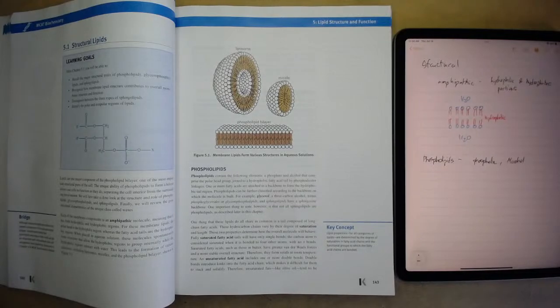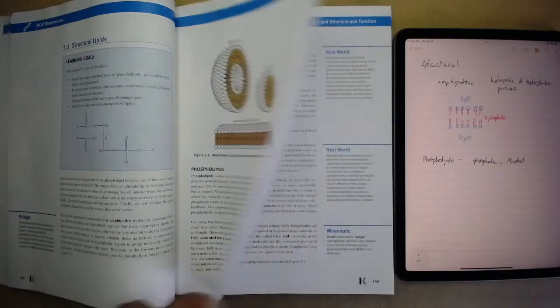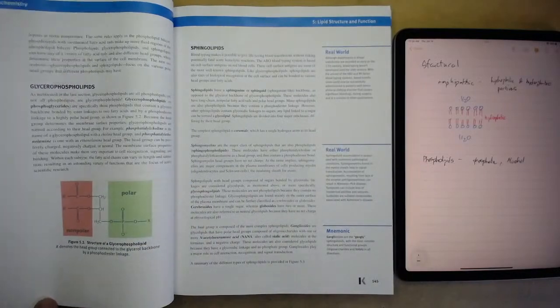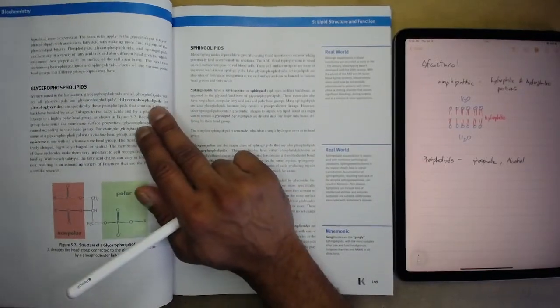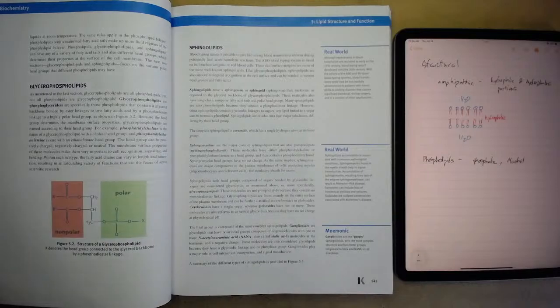An unsaturated fatty acid includes 1 or more double bonds. Double bonds introduce kinks into the fatty acid chain, which makes it difficult for them to stack and solidify. Therefore, unsaturated fats like olive oil tend to be liquids at room temperature. The same rules apply in the phospholipid bilayer. Phospholipids with unsaturated fatty acid tails make up more fluid regions of the phospholipid bilayer.